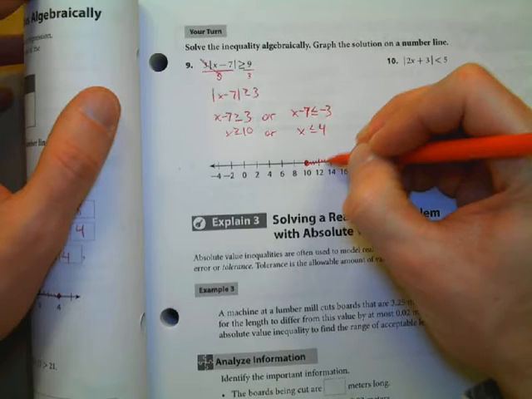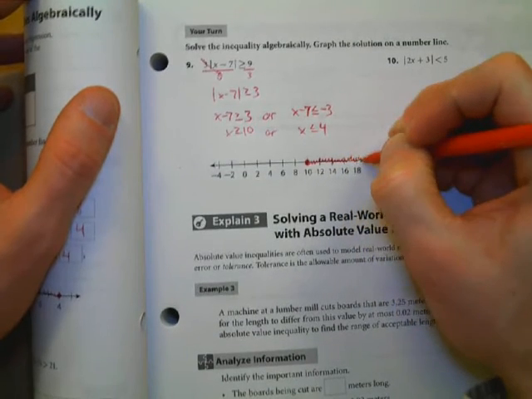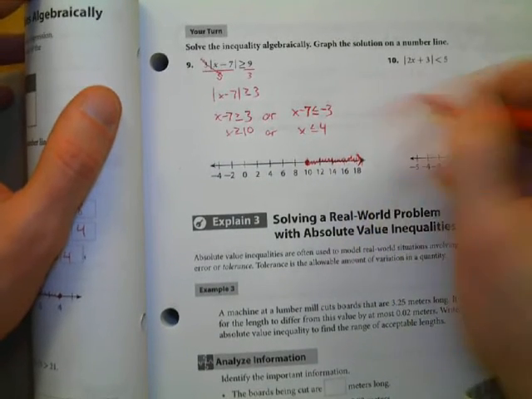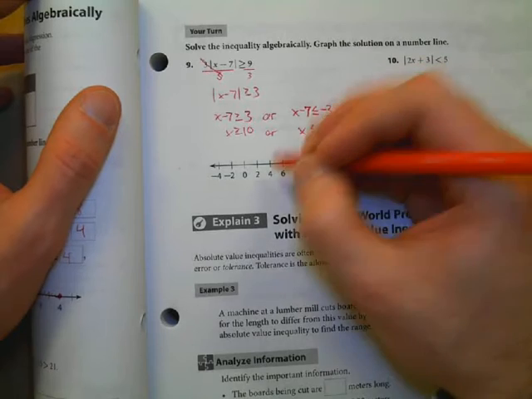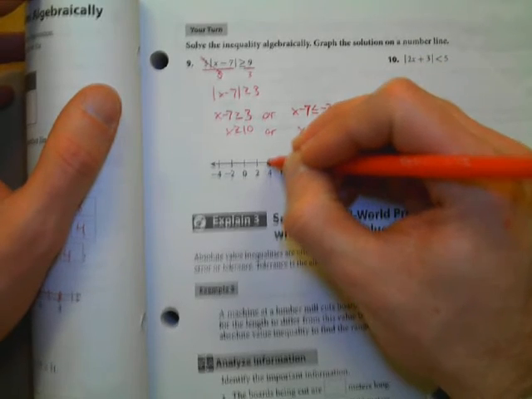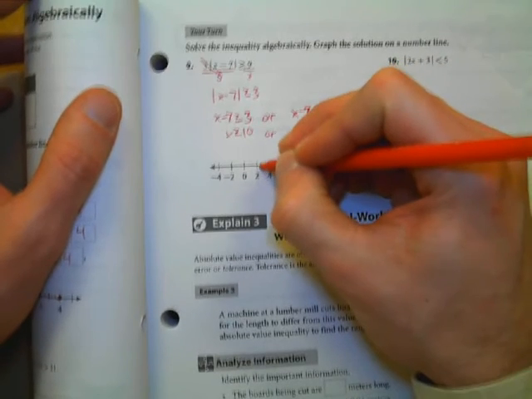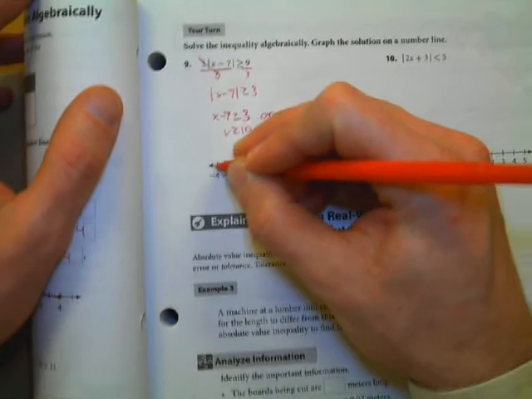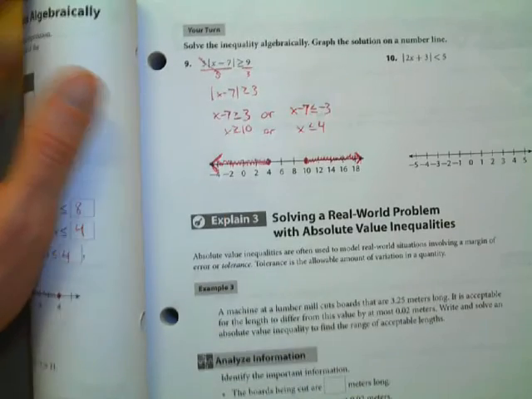You can also see the or when you go and graph it. When you graph those inequalities, you see they're pointing in different directions, so you can see clearly it's going to be an or, because you're going in opposite directions from each other. But then we'll look at number 10 here. Okay, so thank you, Patrick. That was good.